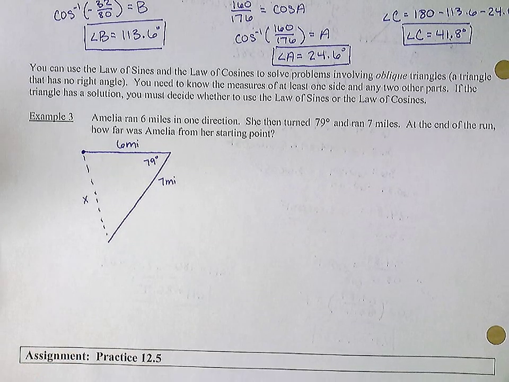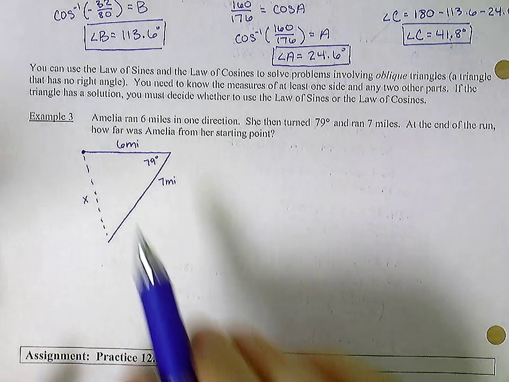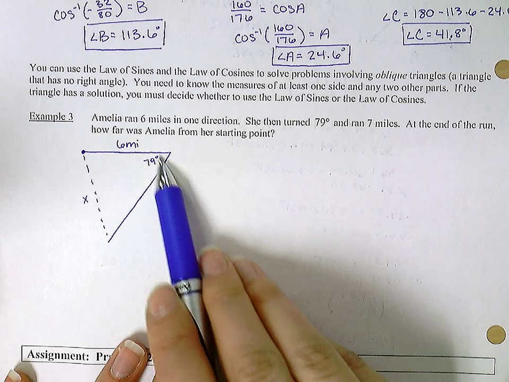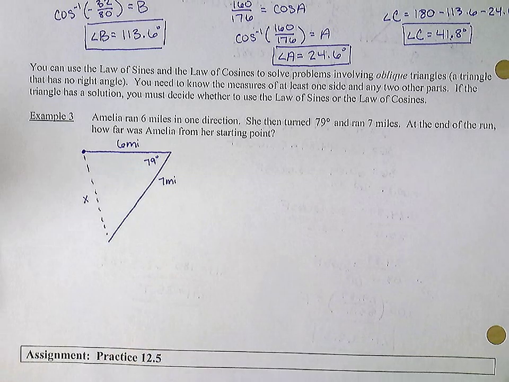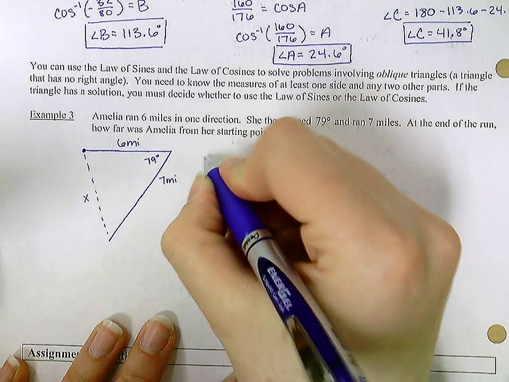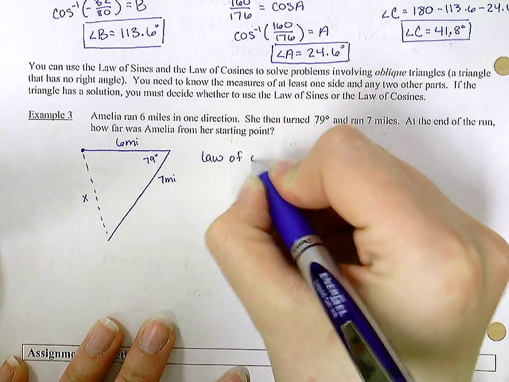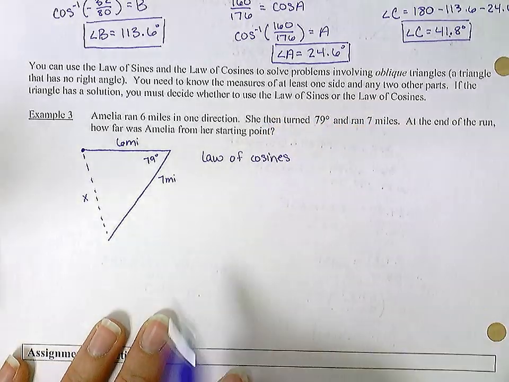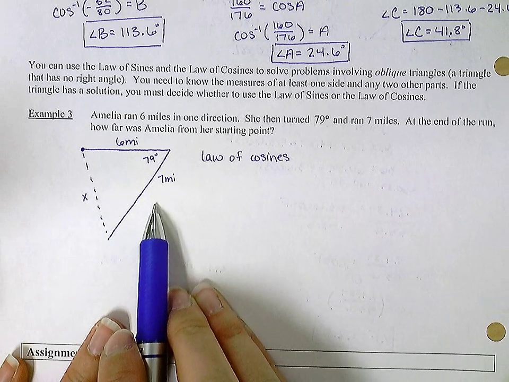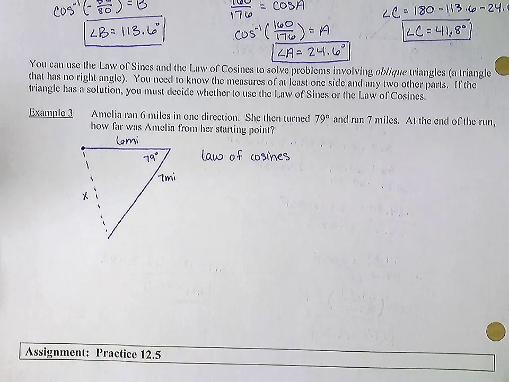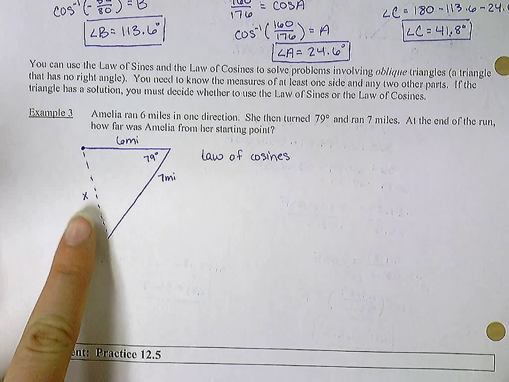Looking at the different cases at the beginning of your note sheet, I have a side, then an angle, then a side. So which law should I use? Cosine. Yeah, you're right, I should use the law of cosines. I have an angle between my two given sides, which is why it's a side-angle-side case, and that is the law of cosines. So I'm trying to find this side right here.